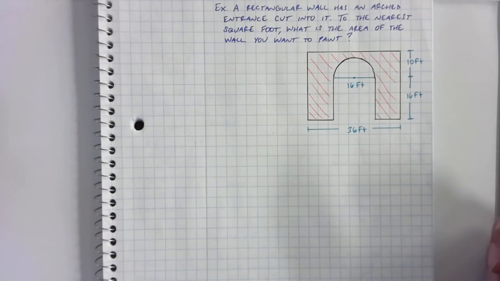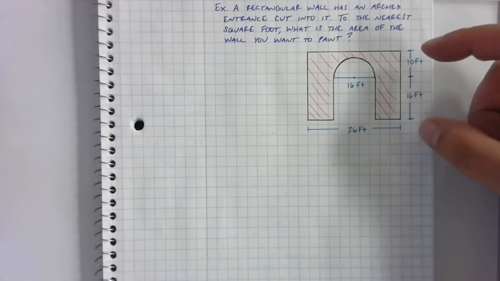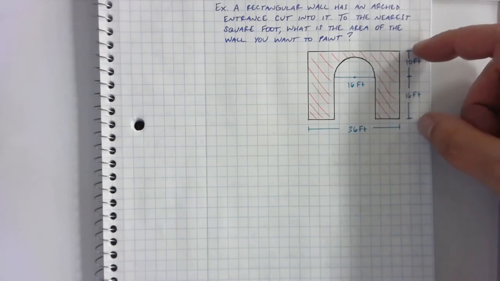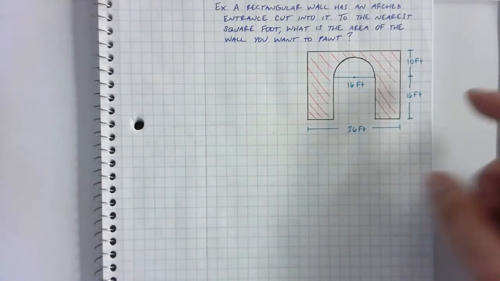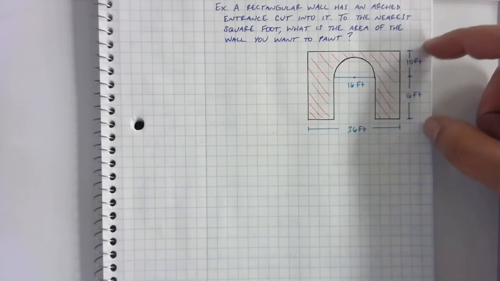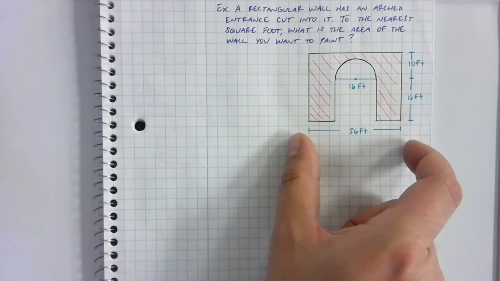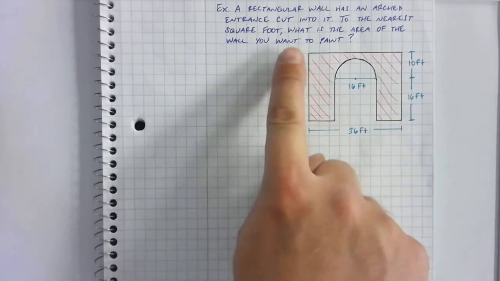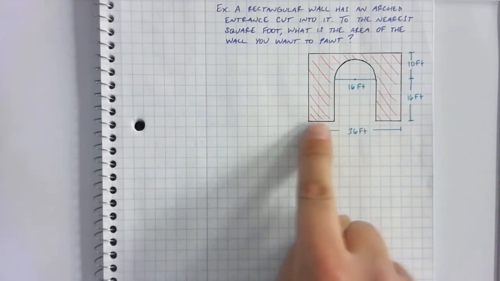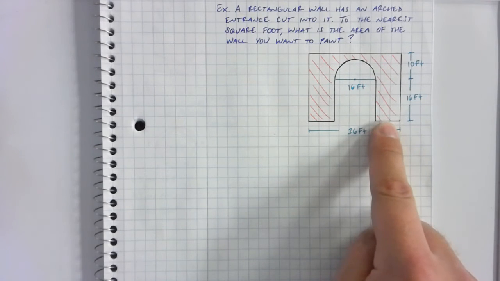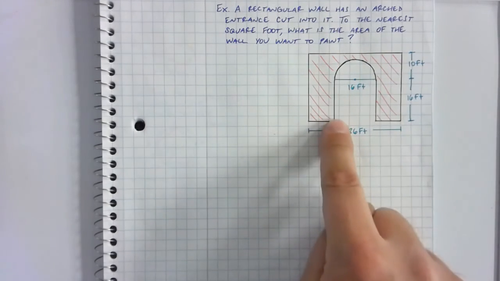So essentially, this is a very similar problem to that dartboard problem. In this case, we're finding the area of irregular shapes. The way I would attack this strategically is to find the area of just the basic rectangle here. This is 10 plus 16, or 26 feet tall, 36 feet wide. Simple multiplication of 26 times 36 will give me the area of a straight rectangle here. But then I would subtract out this archway.